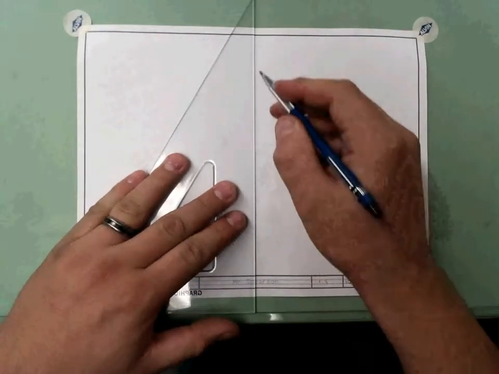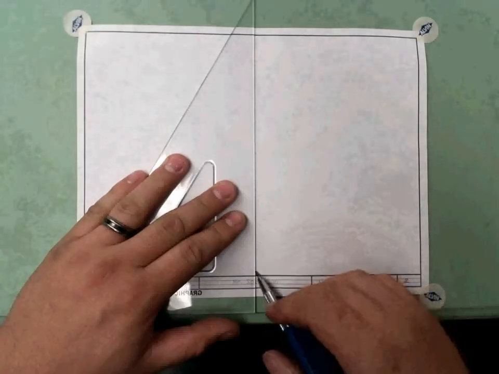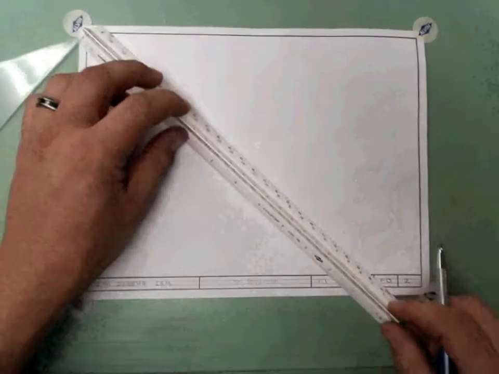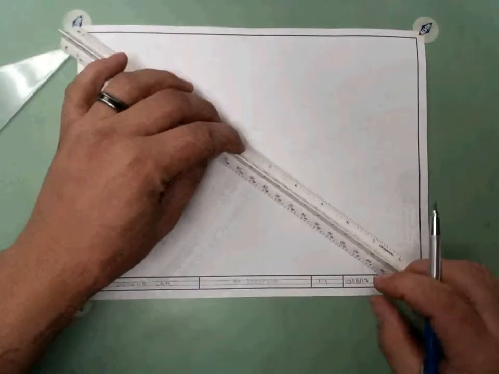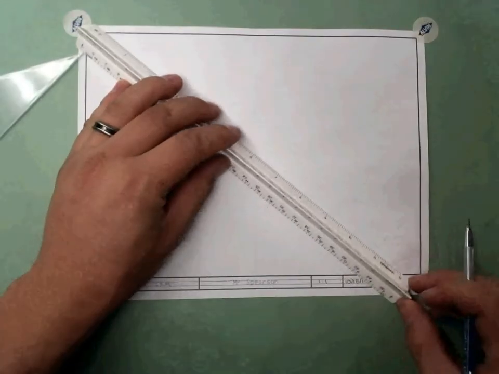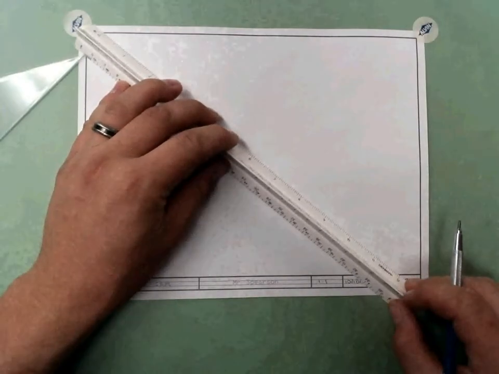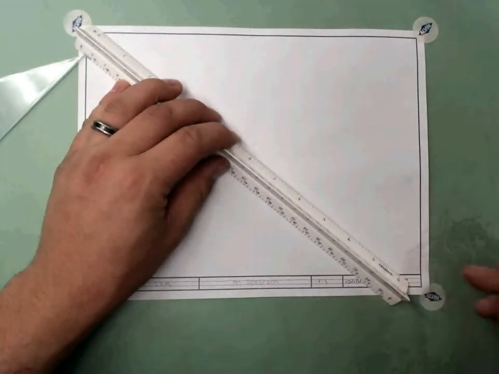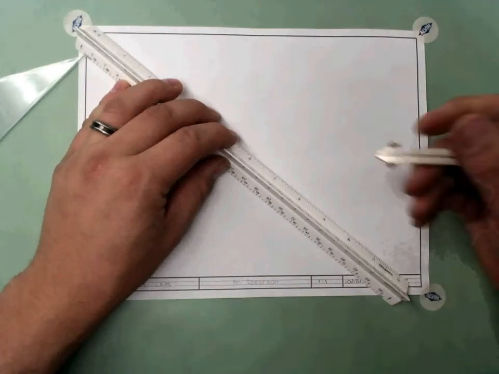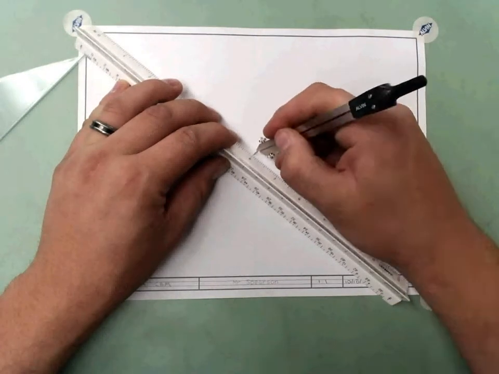Now remember, we're very light with all this stuff right away, because if you go dark, it's gonna be a bugger to erase. You notice that in all my drawings, I haven't been forced to erase a lot. And that's because I'm making sure to draw very light.